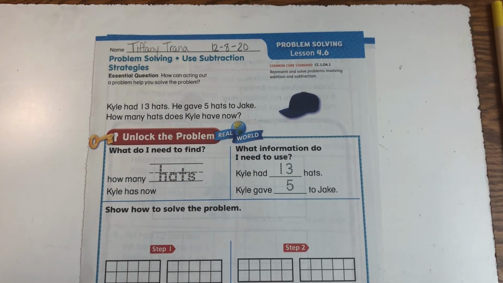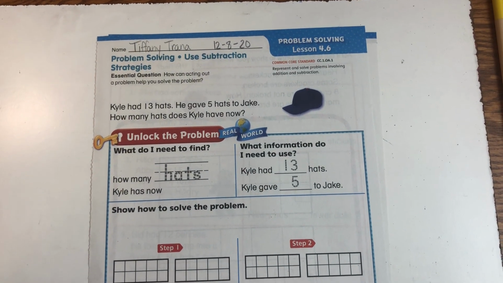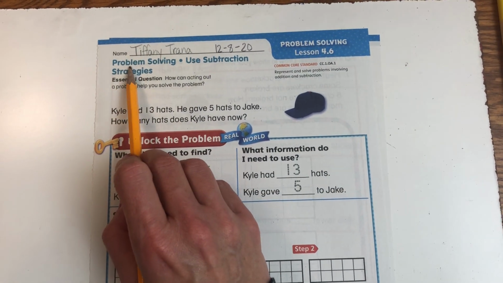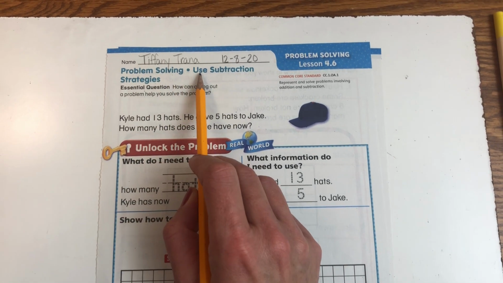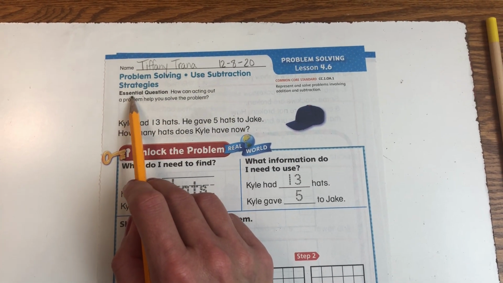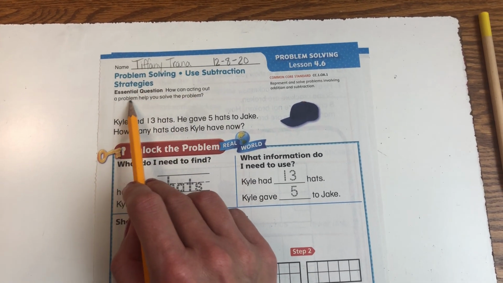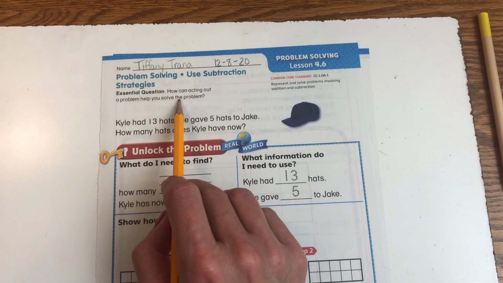Lesson 4.6. Please read with me. Problem solving. Use subtraction strategies. Essential question. How can acting out a problem help you solve the problem?